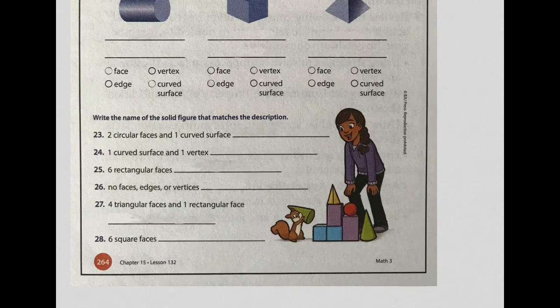Then for 23 through 28, you're going to answer the question by naming the solid figure that it's talking about. For instance, let's do number 23. Which solid figure, not like a plane shape, but like a solid figure, has 2 circular faces and 1 curved surface?